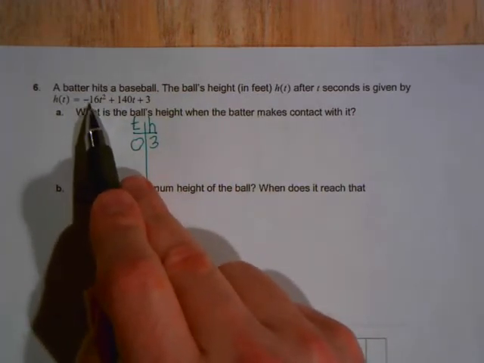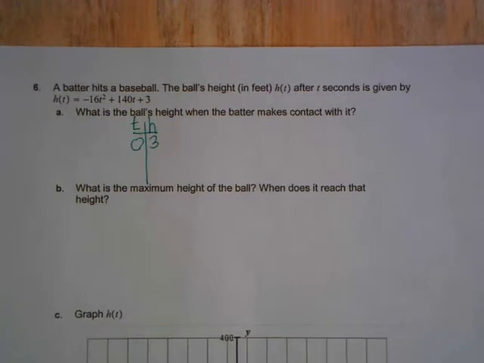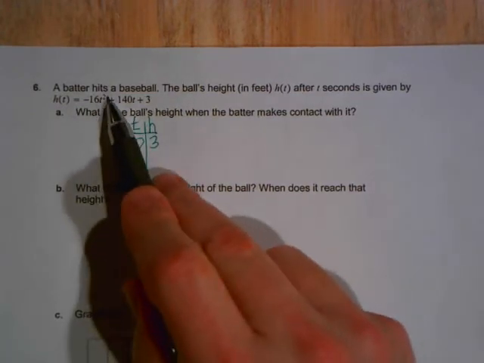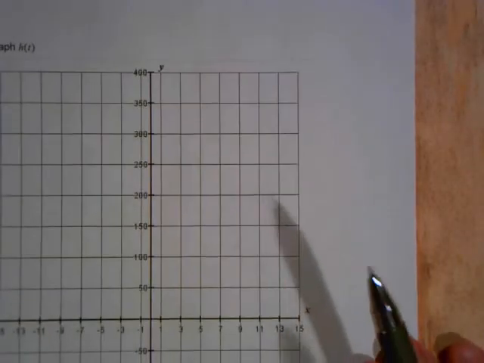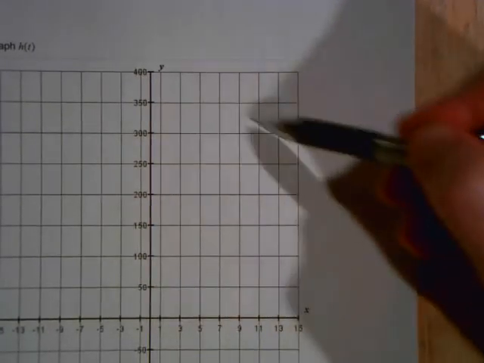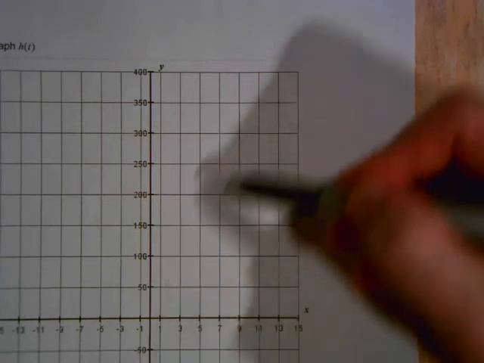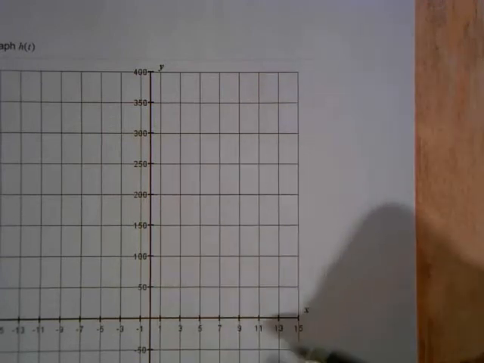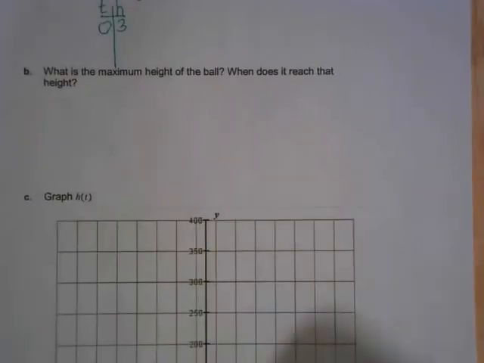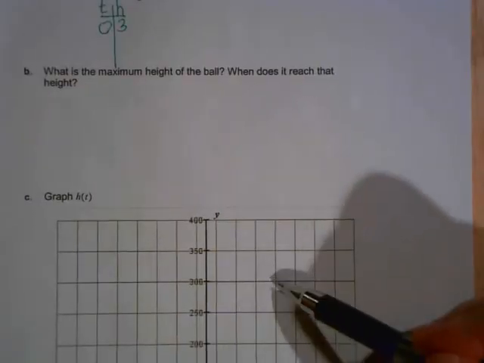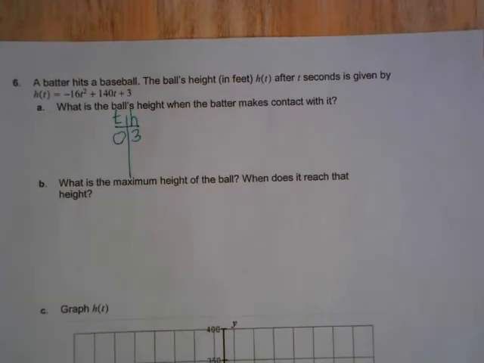And what I told you a little while ago is when you have a square and you have a minus in front, the parabola, when I go to graph it, is going to open downward. So when it's saying what is the maximum height, the maximum is going to be up here somewhere. That's going to be at the vertex. So when you're dealing with parabolas and you're ever asked what's the maximum or what's the minimum, that's a fancy way of saying find the vertex.